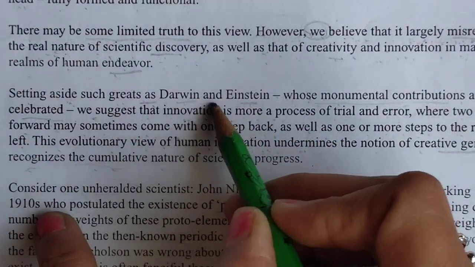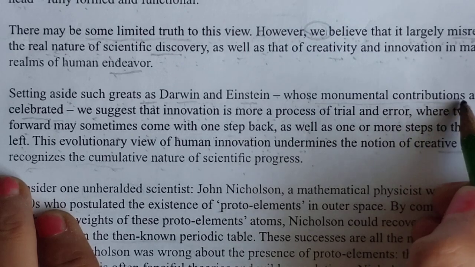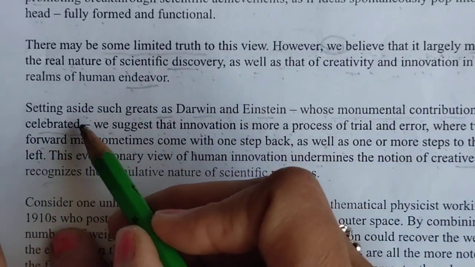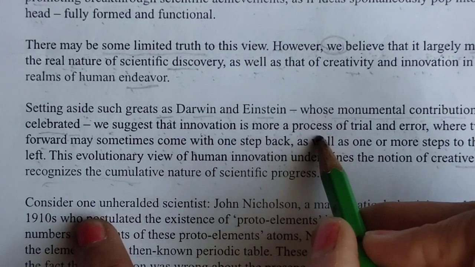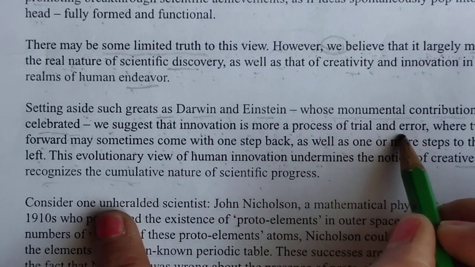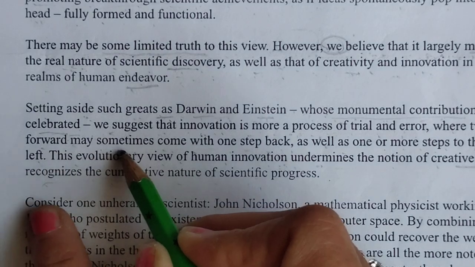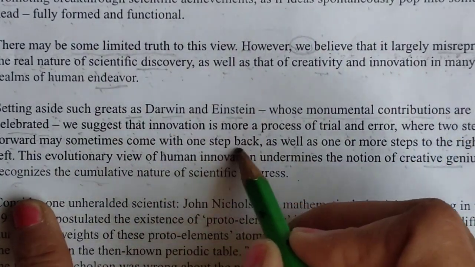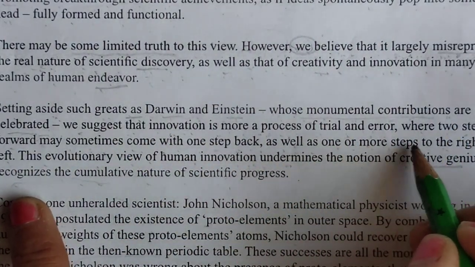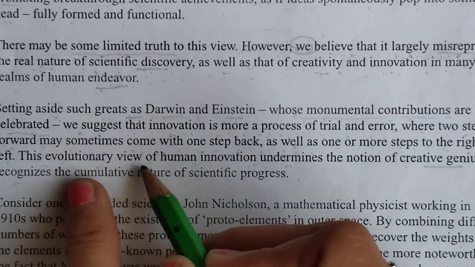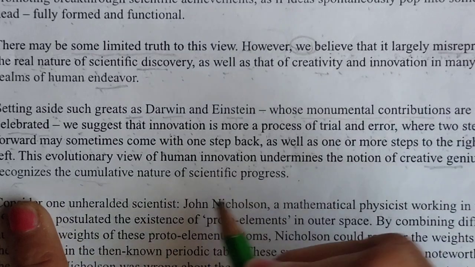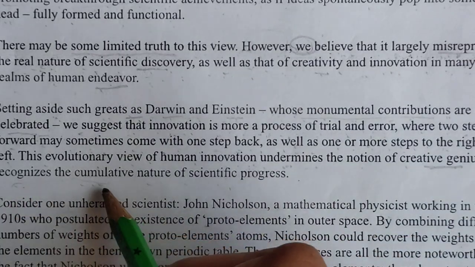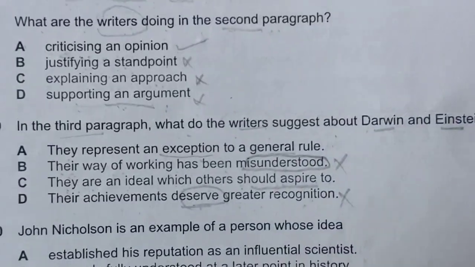We suggest that innovation is a mere process of trial and error, where two steps forward may sometimes come with one step back, as well as one more step to the right. This evolutionary view of human innovation undermines the notion of creative genius and recognizes the cumulative nature of scientific progress.